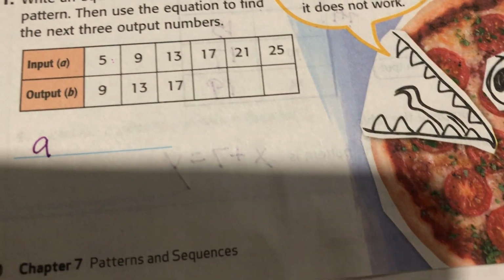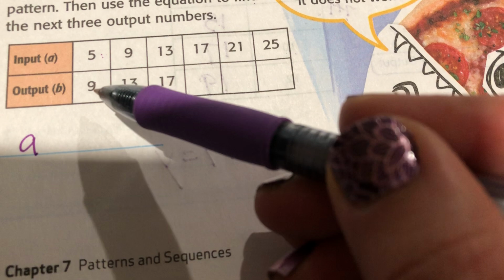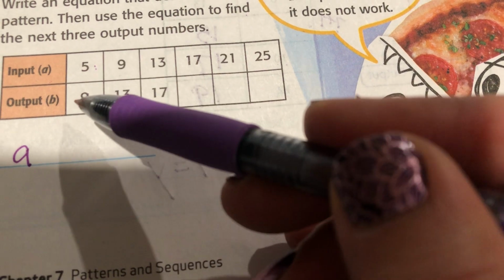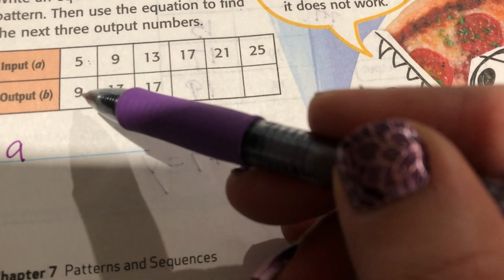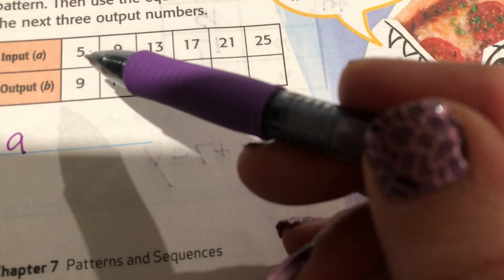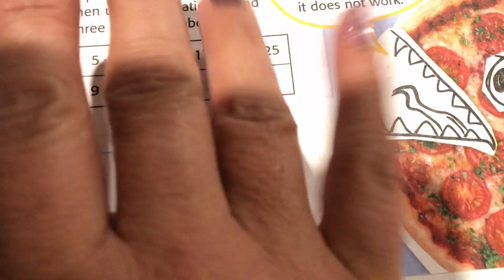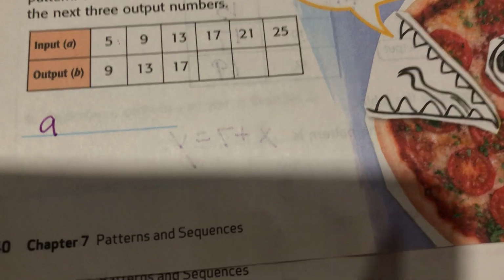So it's not 5 times 1 or 5 times 2 because that would be 10. So it's either an add or subtract or divide, but 5 divided by anything, 5 can get smaller. This is growing, so it's not a division. So 5 plus what makes 9? 5, 6, 7, 8, 9, 4. So this is adding 4.